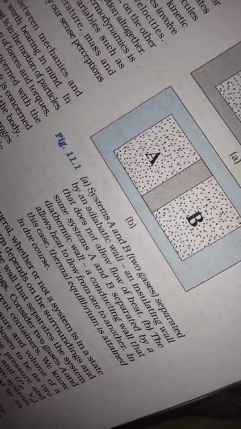Consider two gases A and B occupying two different containers. We know experimentally that pressure and volume of a given mass of a gas can be chosen to be its two independent variables. Let the pressure and volume of the gases be PA and VA and PB and VB respectively.